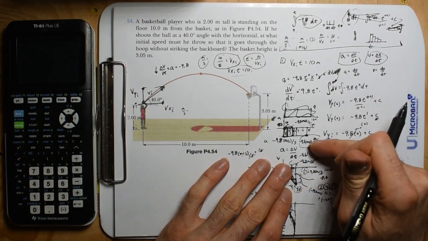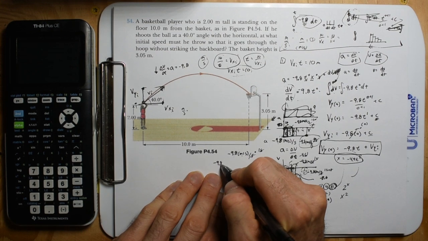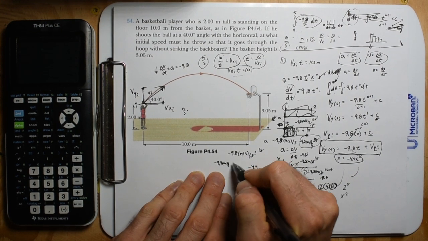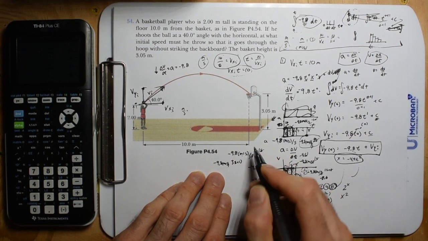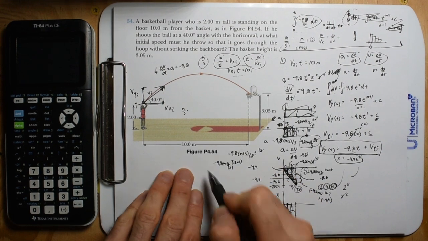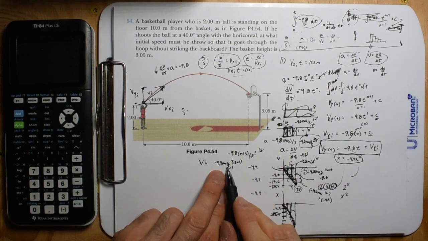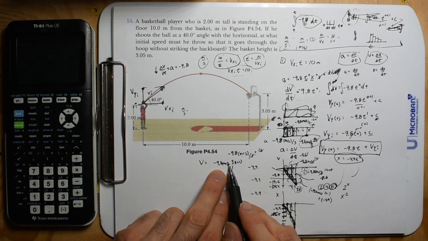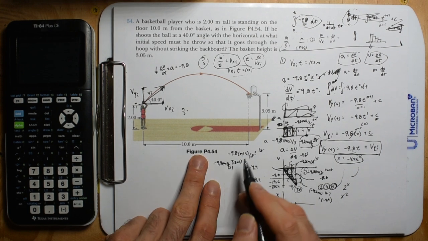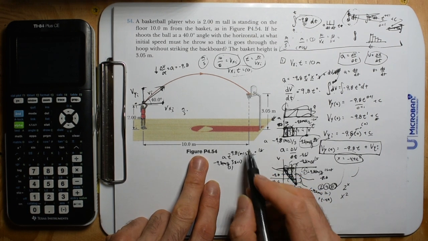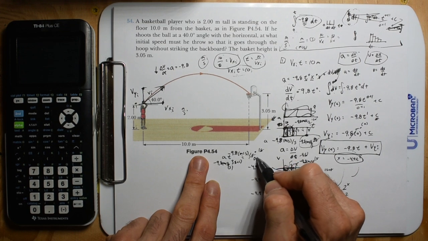It's whatever my time is. So I would go negative 9.8 meters per second times 3 seconds. Now, per second. Why wouldn't this be velocity? Well, this isn't velocity, because taking an acceleration and multiplying by time is the definition of change in velocity.